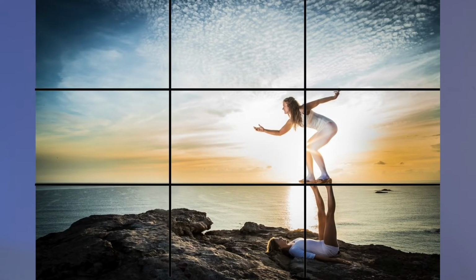Also because of the horizon line. I kept the horizon line exactly at the same height as the feet, so it seems almost like she's walking on water. Plus, she is in the third part of the image.